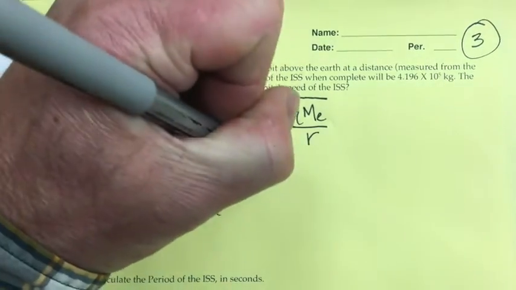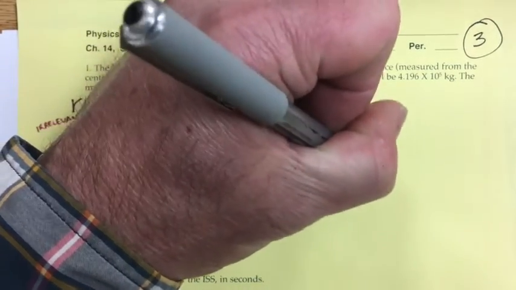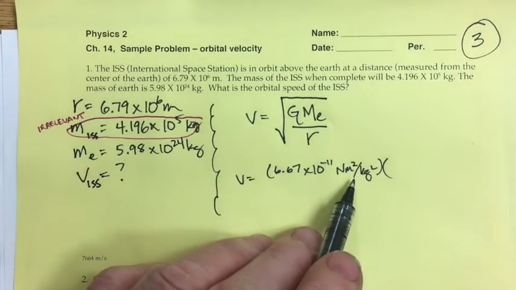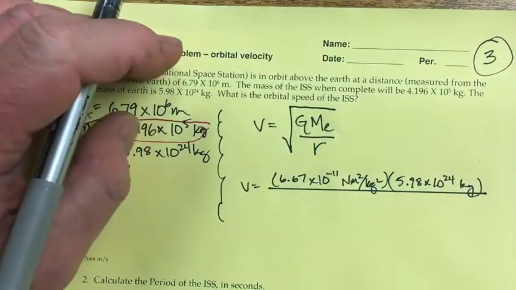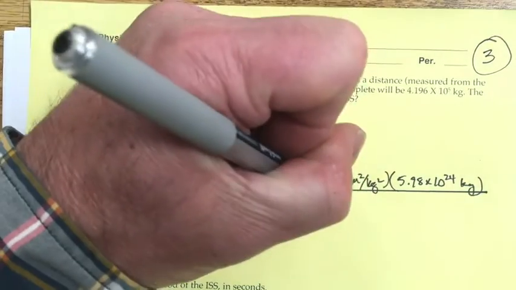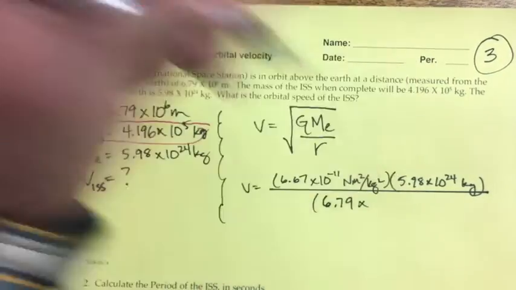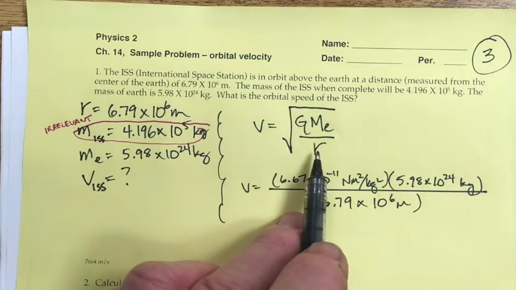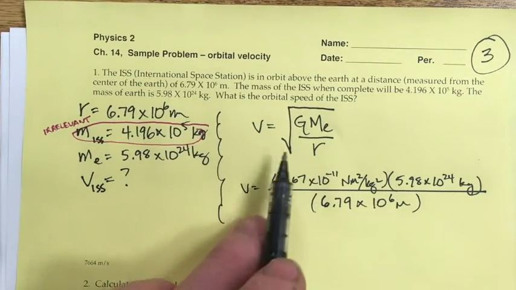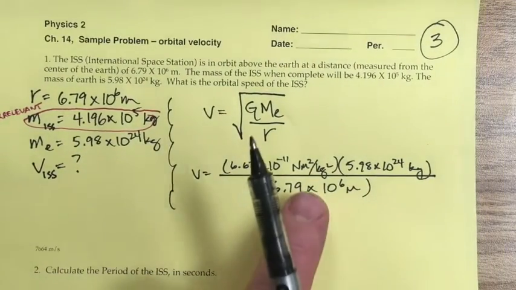V equals 6.67 times 10 to the minus 11 Newton meter squared per kilogram squared times the mass of the Earth divided by the radius of the orbit, 6.79 times 10 to the 6 meters. R was squared in our gravitational formula, but we eliminated the square when we solved for this, so this is not a squared thing. Of course, all of this is under the square root.